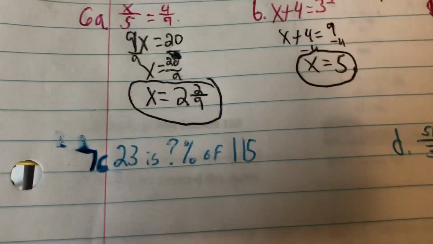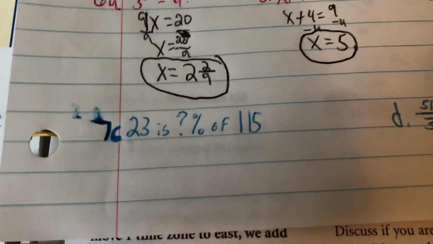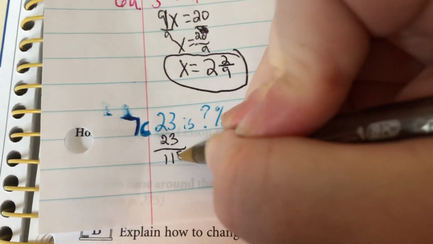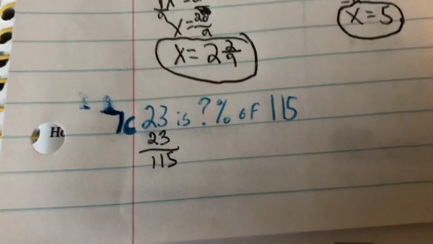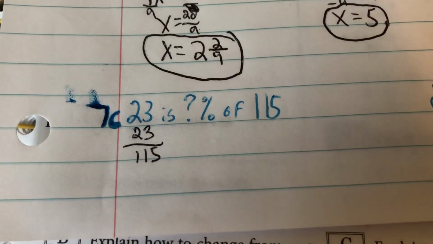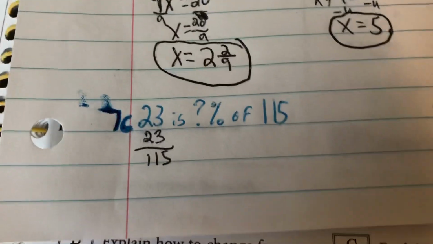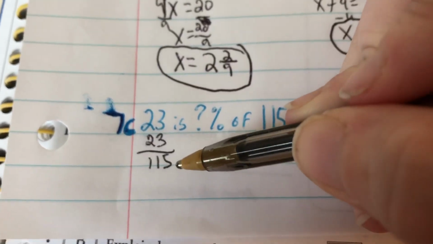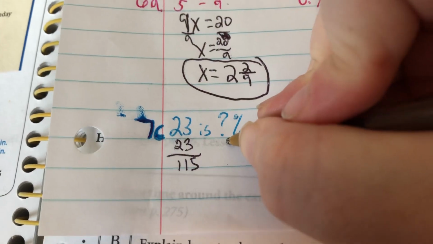And on 7, we have a few random problems. 7C is 23 is what percent of 115? To figure that out, I make a fraction. 23 over 115. Well, I know that 23 is a prime number, so I can't reduce that. But if I think about it, I know that 20 times 5 is 100, and 3 times 5 is 15. So 23 will go into 115, and it goes into it 5 times, so it'd be 1/5.